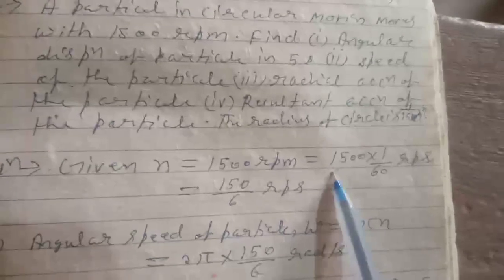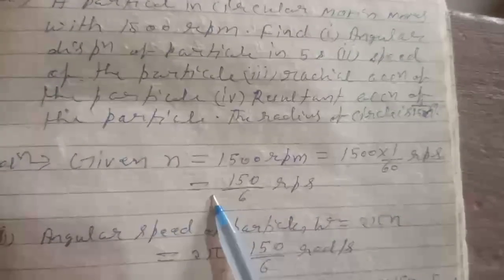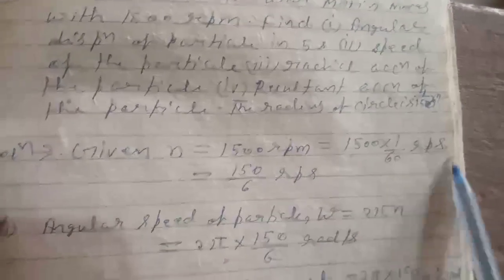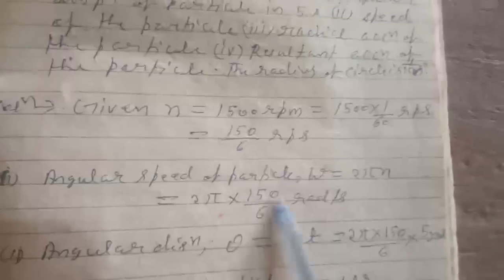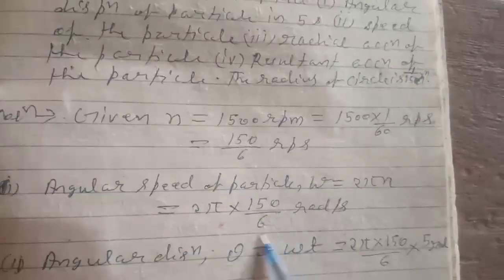Now this can be changed into rps. 1500 into 1 by 60 rps. So 50 by 2 rps. Hence angular speed of particle omega equals 2 pi n, equals 2 pi into 1500 by 60 radian per second.